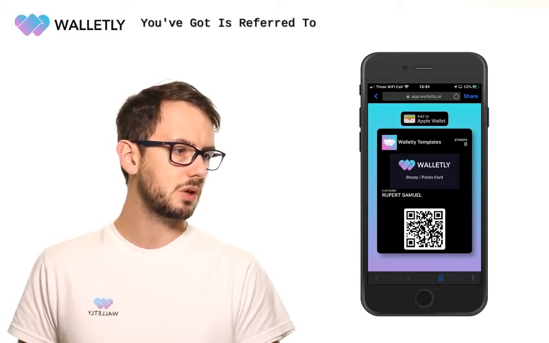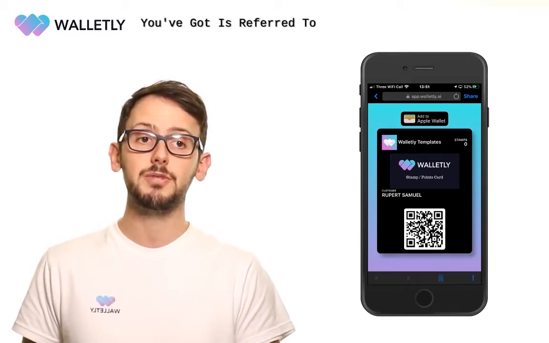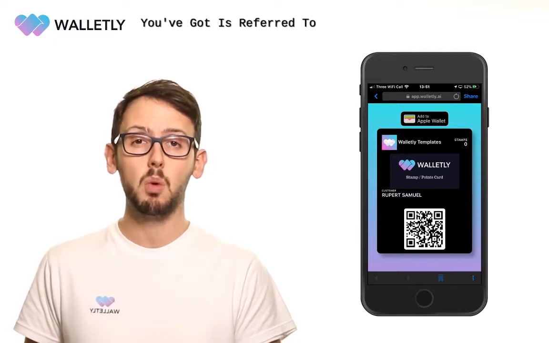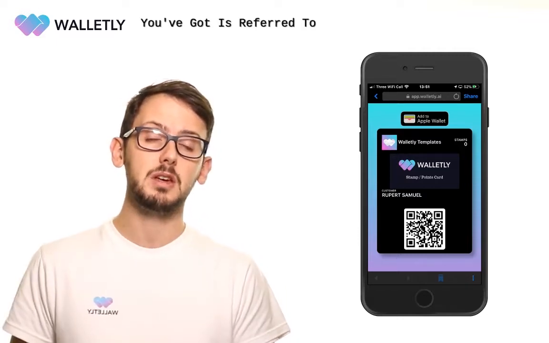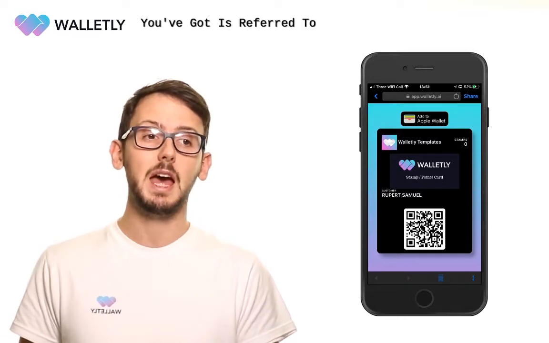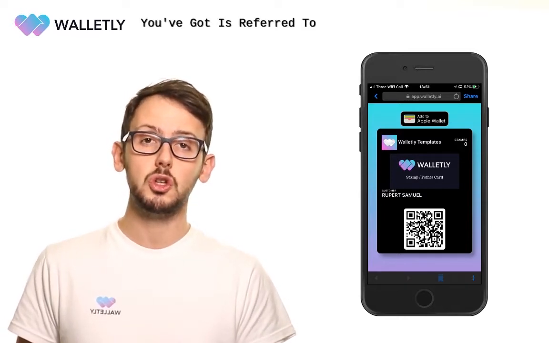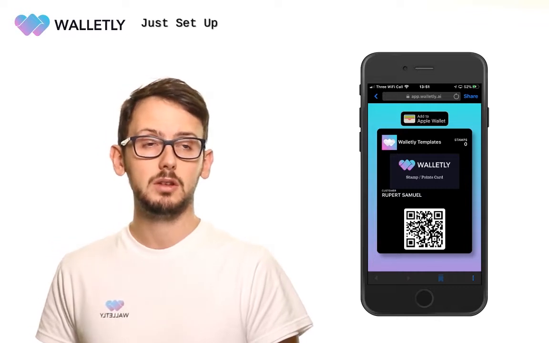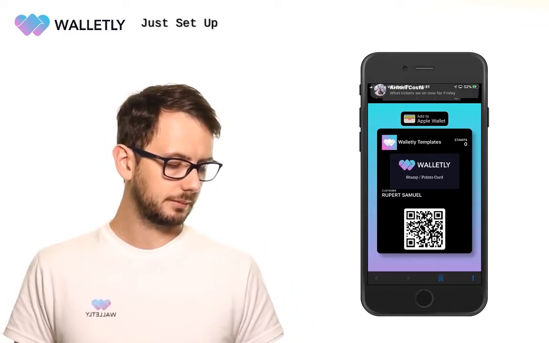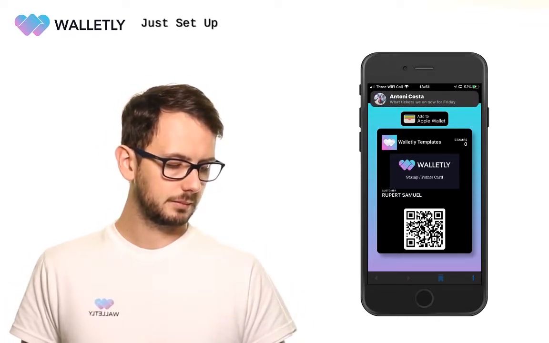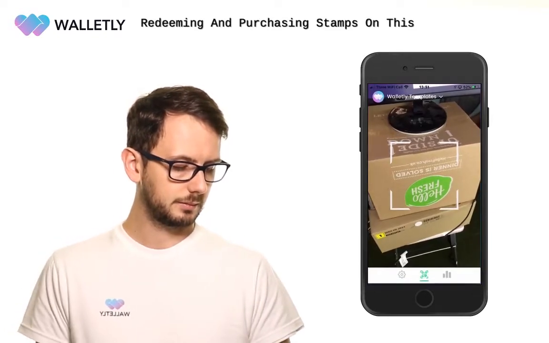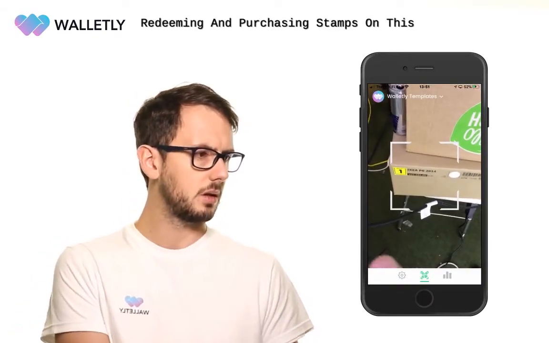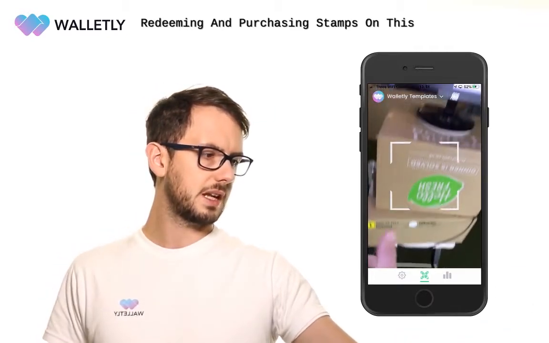Now I'm just going to get onto my computer very quickly with the same stamp card so I can make the redemption process happen and show you some very interesting reasons why Walletly stamp cards are most probably some of the best stamp cards out there, because it is very flexible for any store owner to utilize Walletly with Wallet Scan. So I'm just going to redeem.